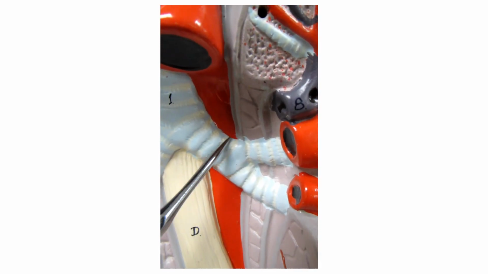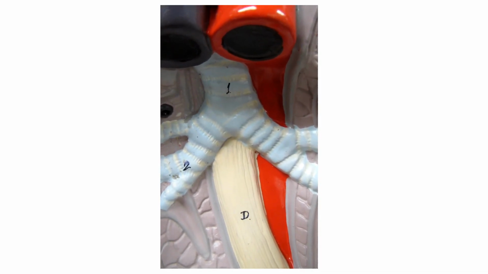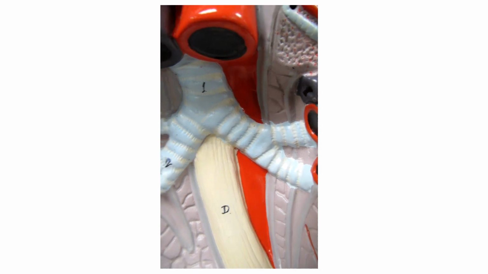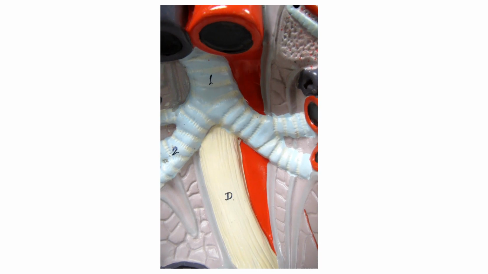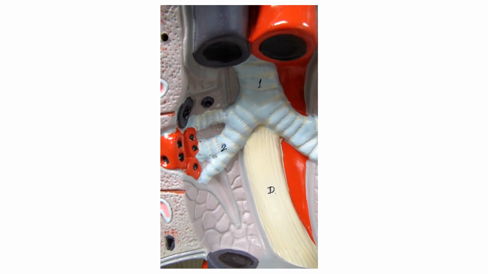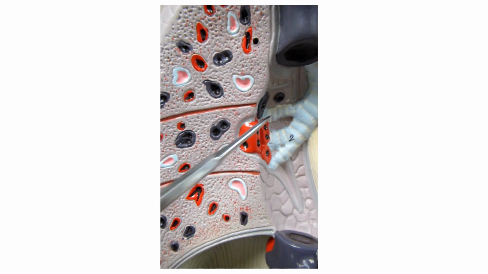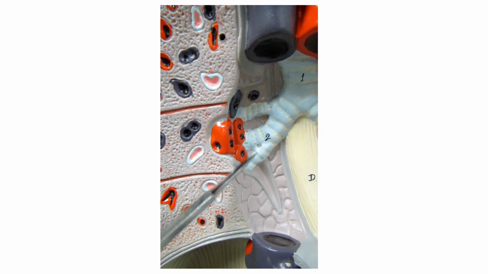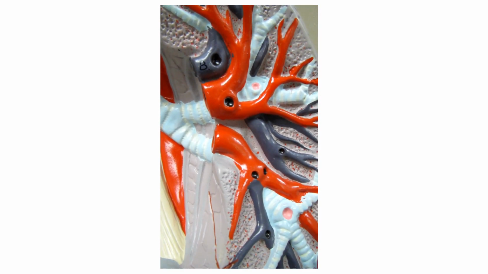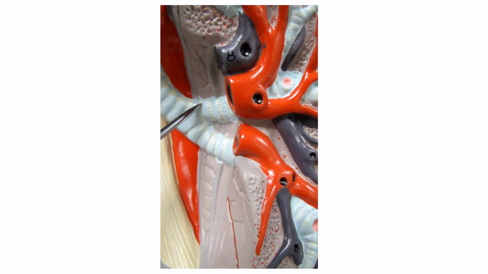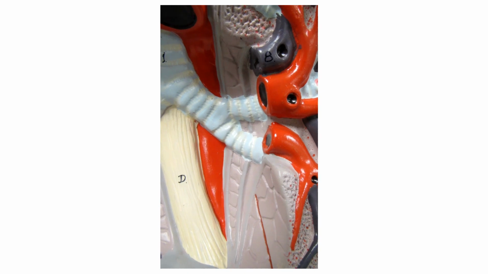Now, these primary lung bronchi, or main bronchi, branch off into secondary or lobar bronchi. And they're termed lobar bronchi because there's one per lung lobe. So since there are three lung lobes on the right side, you have 1, 2, 3 lobar or secondary bronchi. And on the left side, there are only 2 lung lobes, so you have 1, 2 secondary or lobar bronchi.